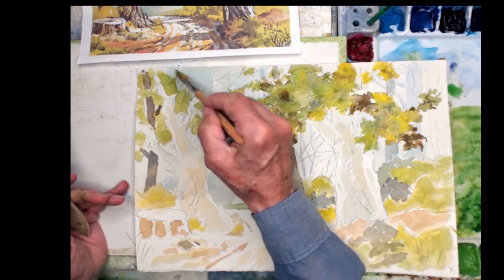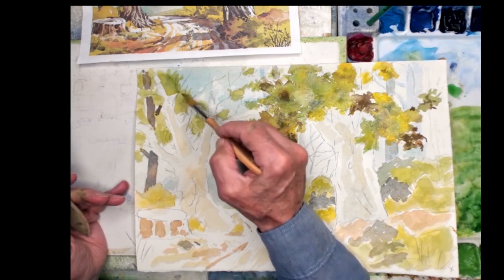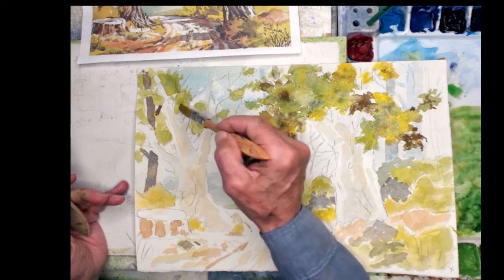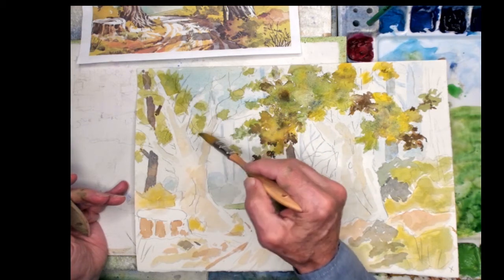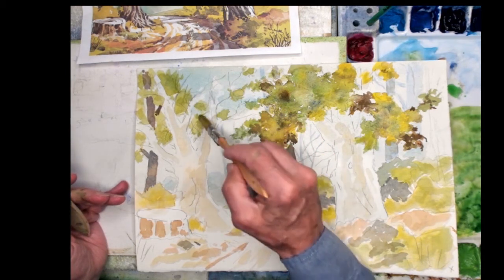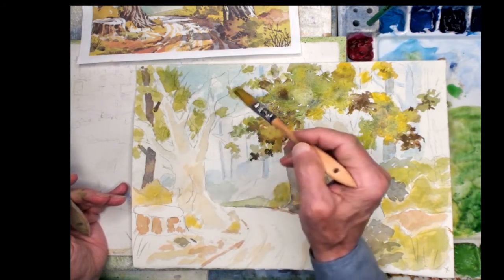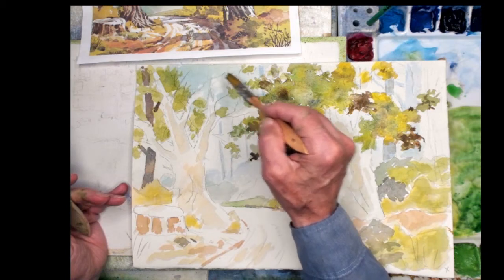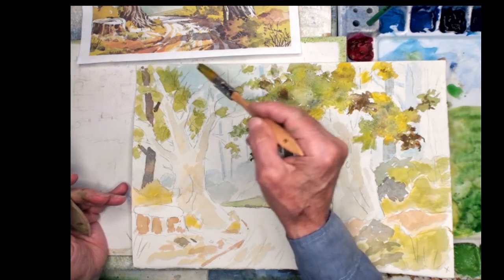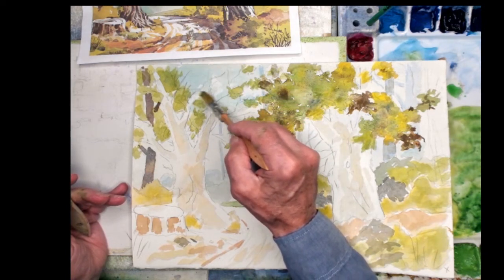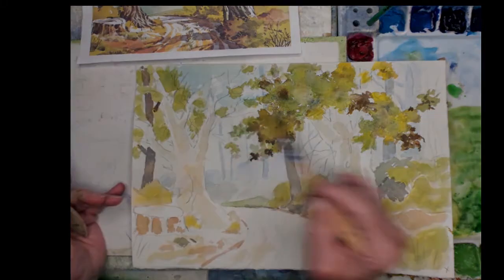So this little old bristle brush does a great job for doing that particular texture. It gave me the look of leaves, the edges, and just the irregularity of that brush stroke, along with that color, to give me the shape of those background leaves on those background trees. Excellent job by that brush.